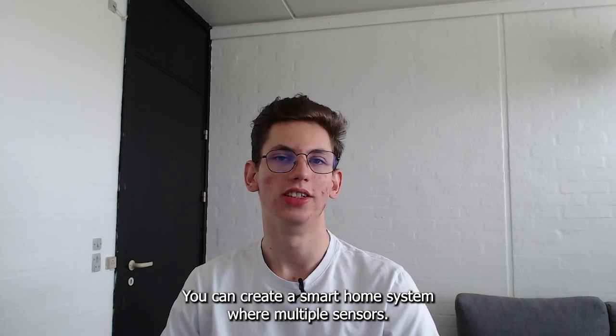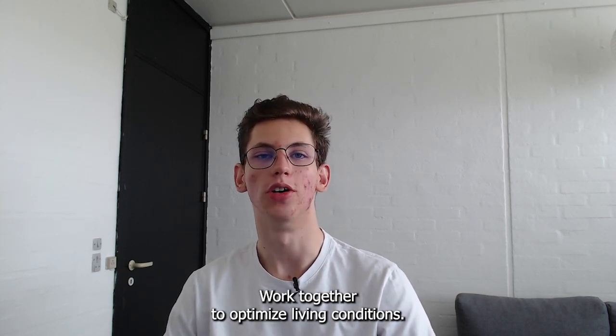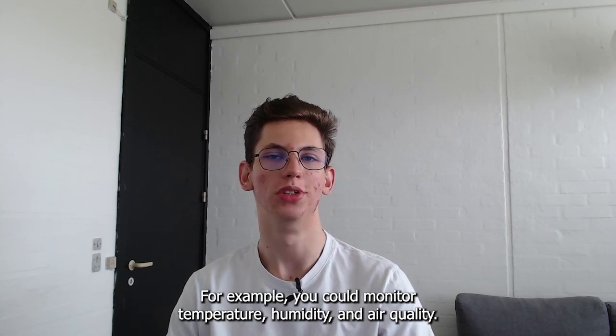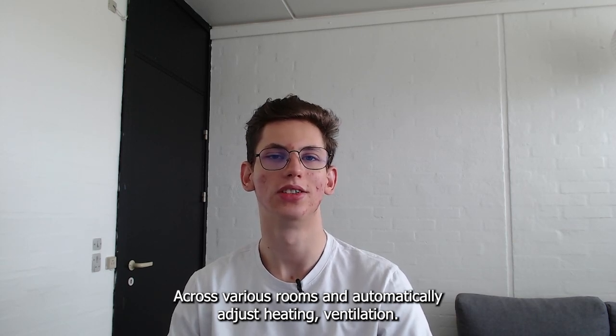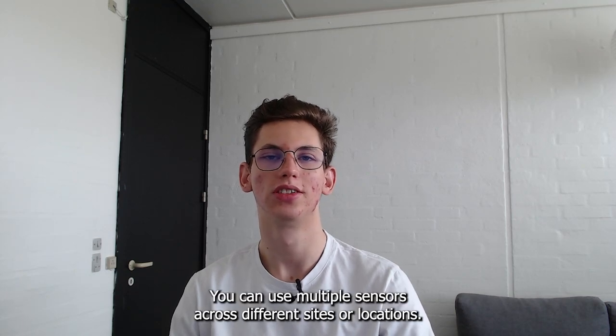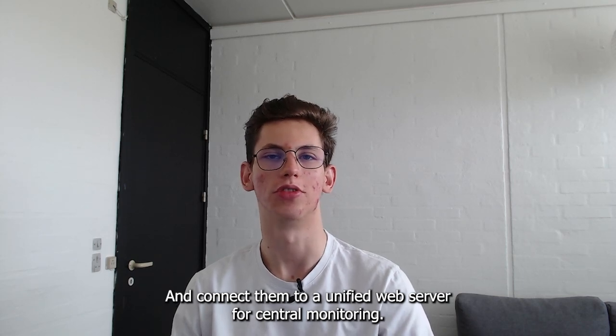You can create a smart home system where multiple sensors work together to optimize living conditions. For example, you could monitor temperature, humidity, and air quality across various rooms and automatically adjust heating, ventilation, or dehumidifiers as needed. You can use multiple sensors across different sites or locations and connect them to a unified web server for central monitoring.